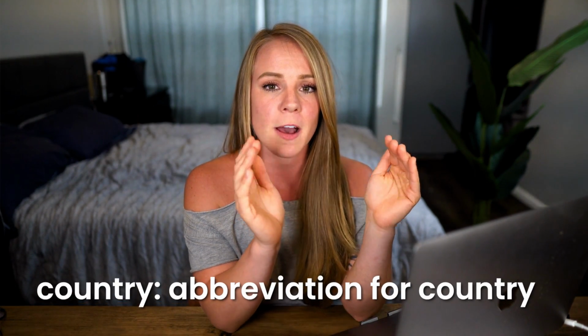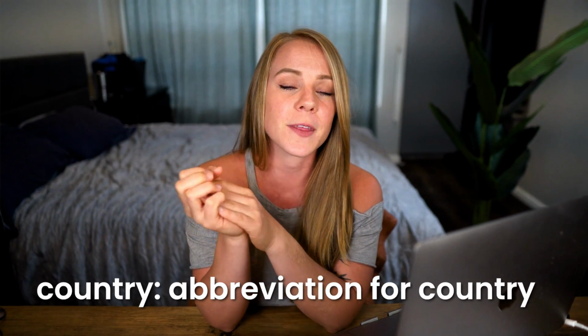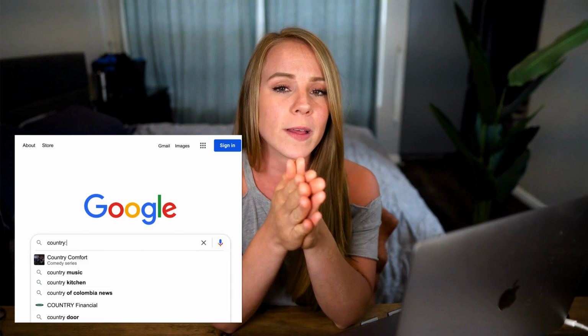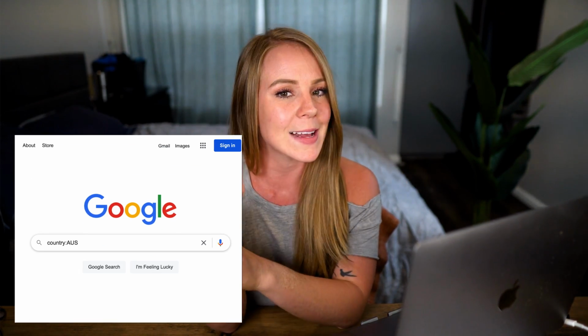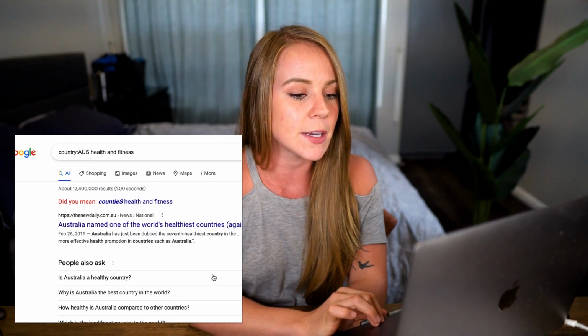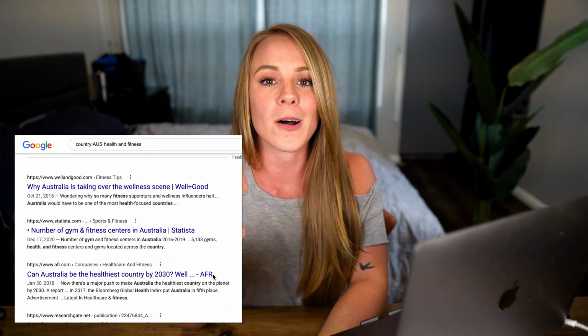The way you would do this is type out the Boolean operator, the word country, followed by a colon, followed by the abbreviation for the country's database you want to search in. So let's take Australia. Again, type out country, colon, followed by AUS, which is the abbreviation for Australia. And as you can see, Google knows to pull up articles that are written from Australia.